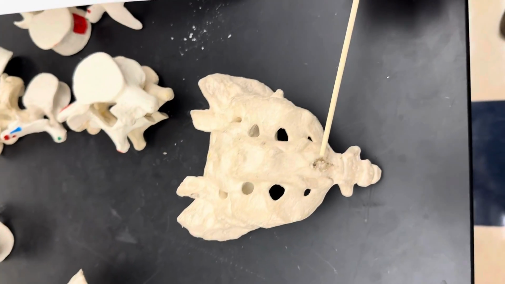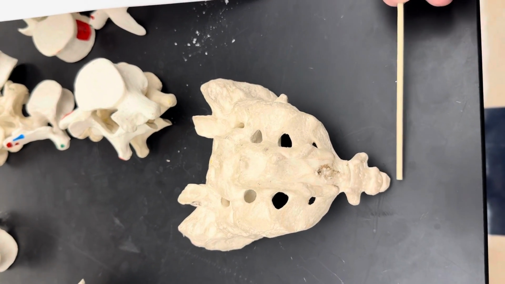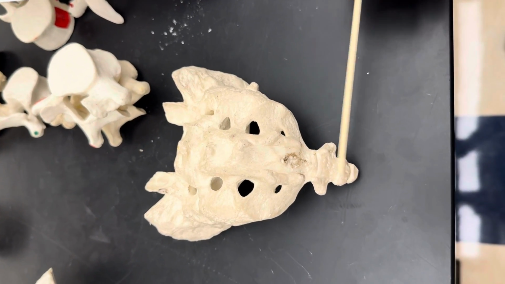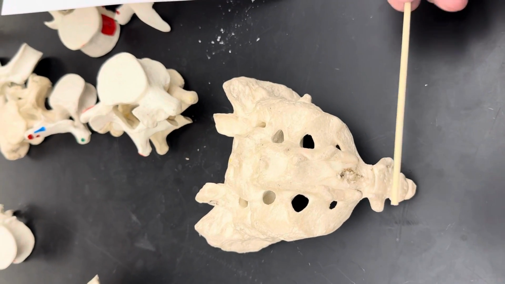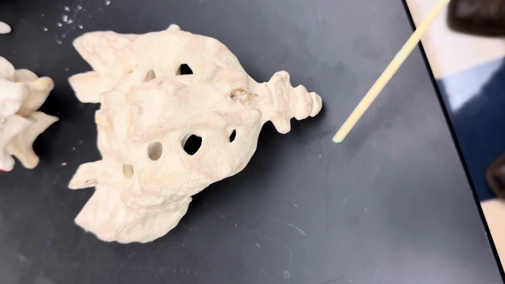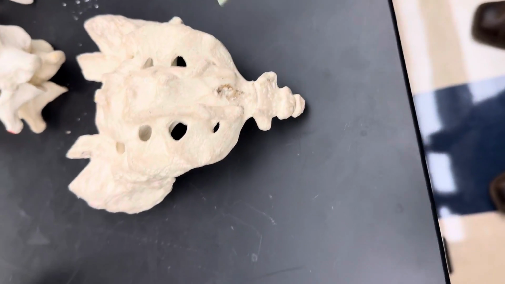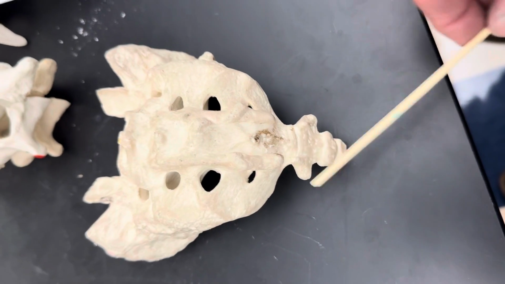At the very bottom of it, you've got another 3 to 5 bones. People are different. Fused bones put together called the coccyx, C-O-C-C-Y-X. It literally means the beak of a cuckoo bird. Somebody looked at that and said, hey, it looks like a cuckoo bird's beak. Kind of weird. This guy right here is also known as your tailbone.